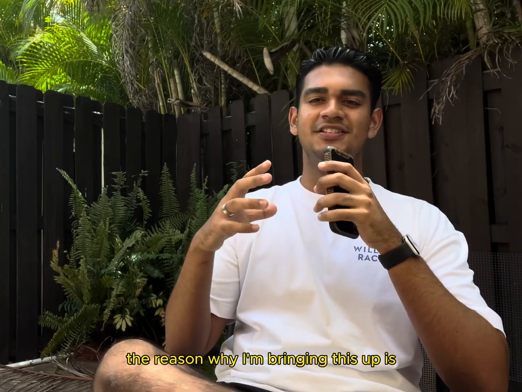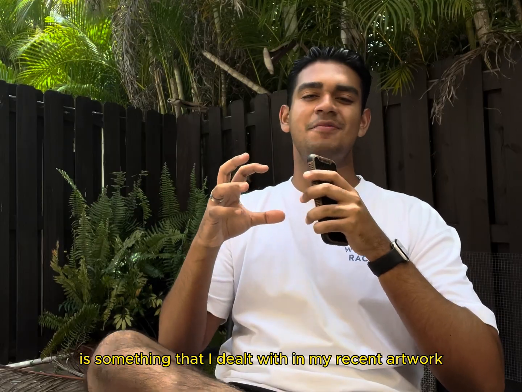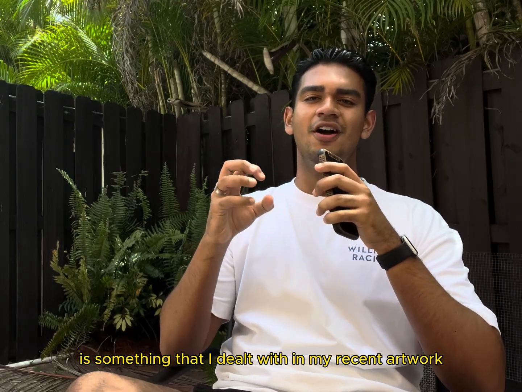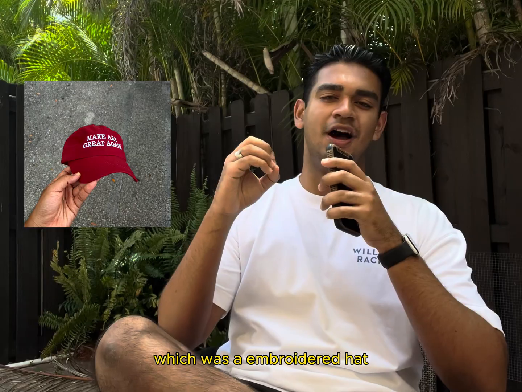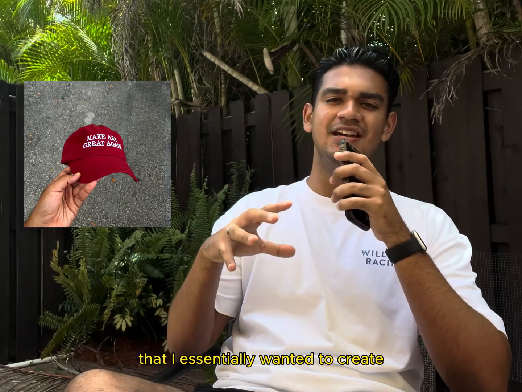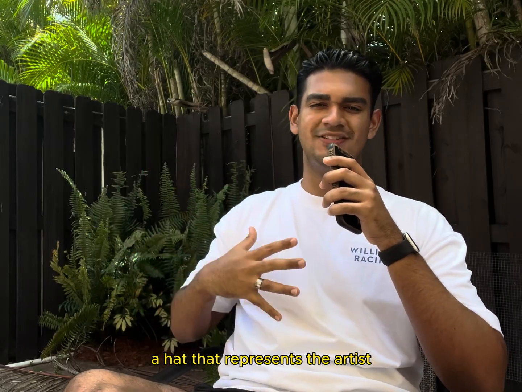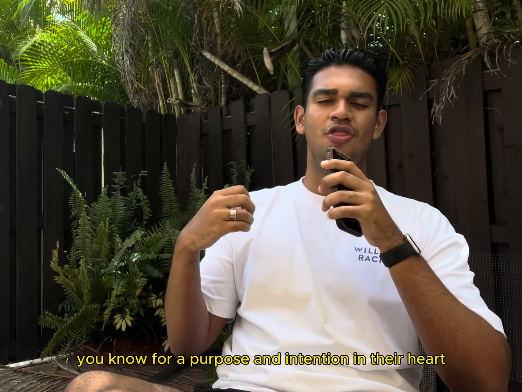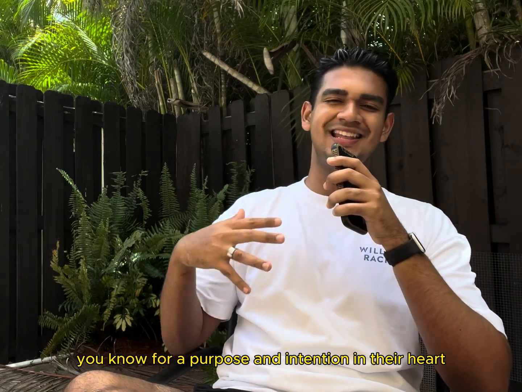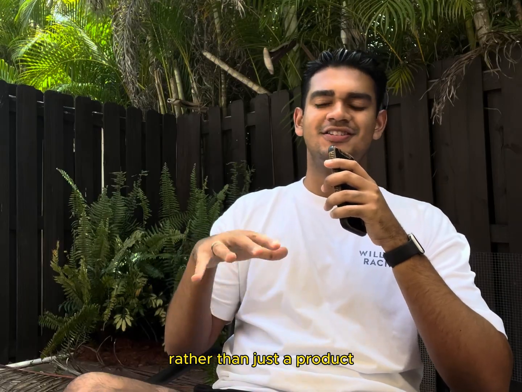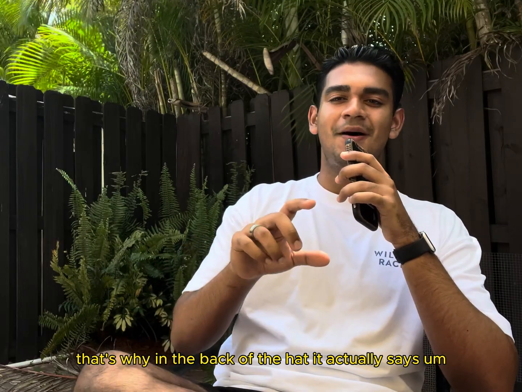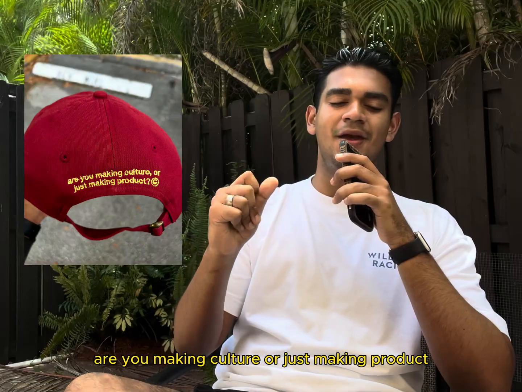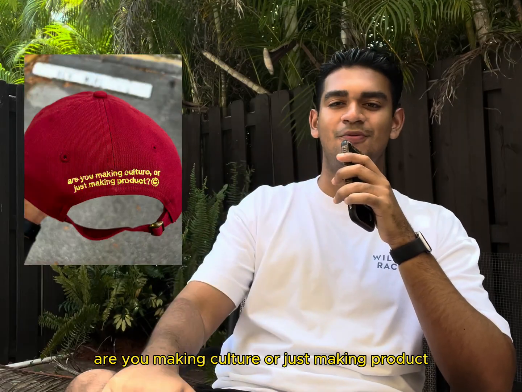The reason why I'm bringing this up is because it's actually something that I deal with in my recent artwork called Make Art Great Again, which was an embroidered hat that I essentially wanted to create a hat that represents the artist and the artists that truly work for a purpose and intention in their heart rather than just a product. That's why in the back of the hat, it actually says, are you making culture or just making product?